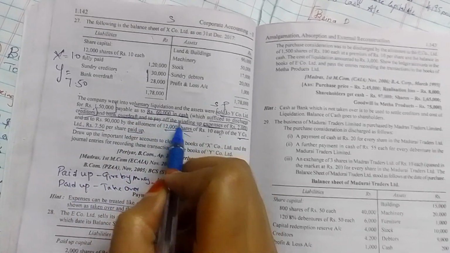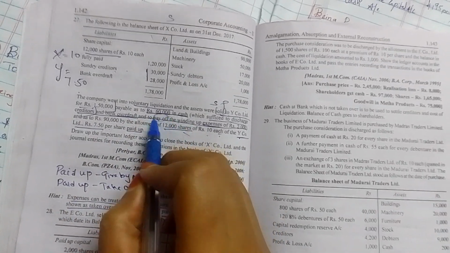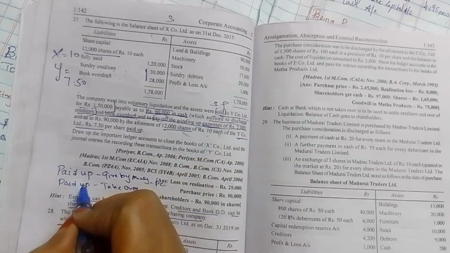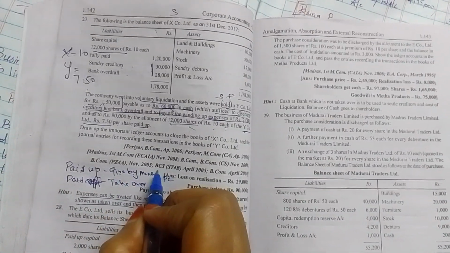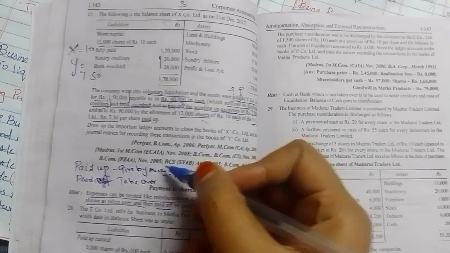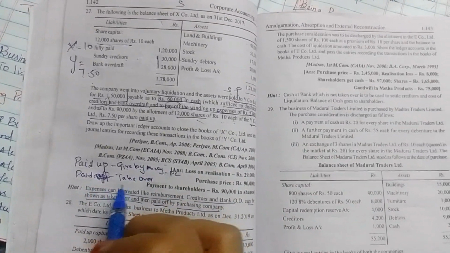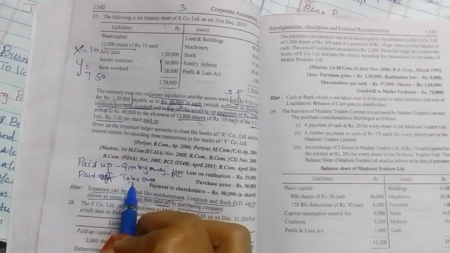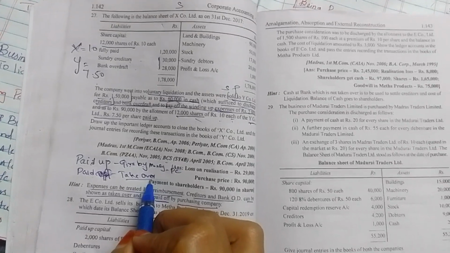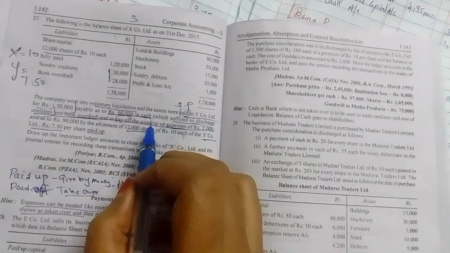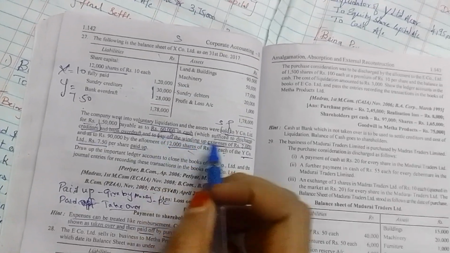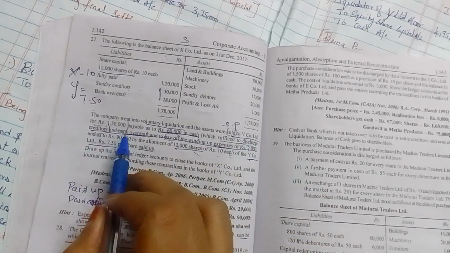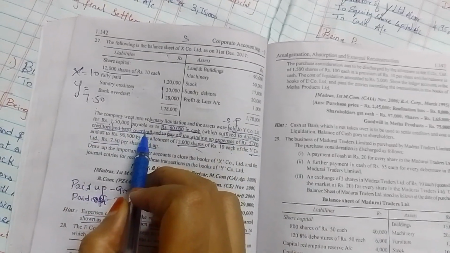Payment means giving money, but pay off means the purchasing company itself takes over the liability. Both the creditors and bank overdraft, they will take over.